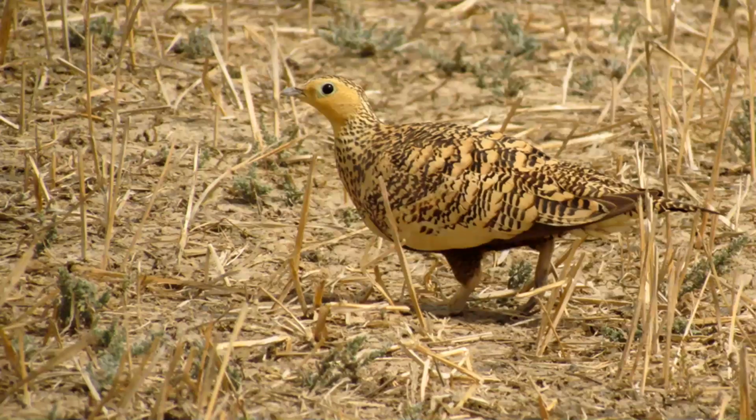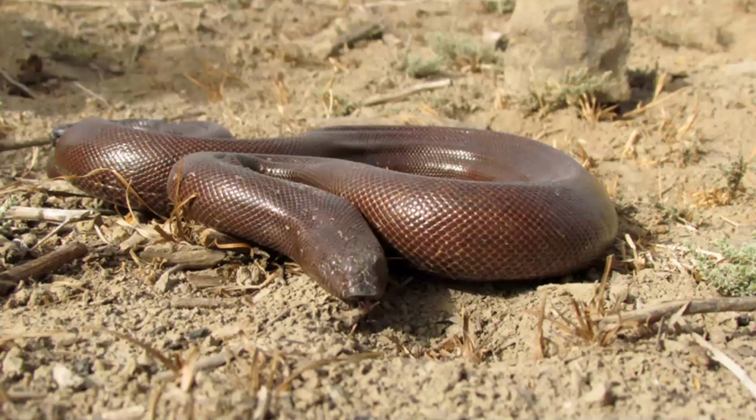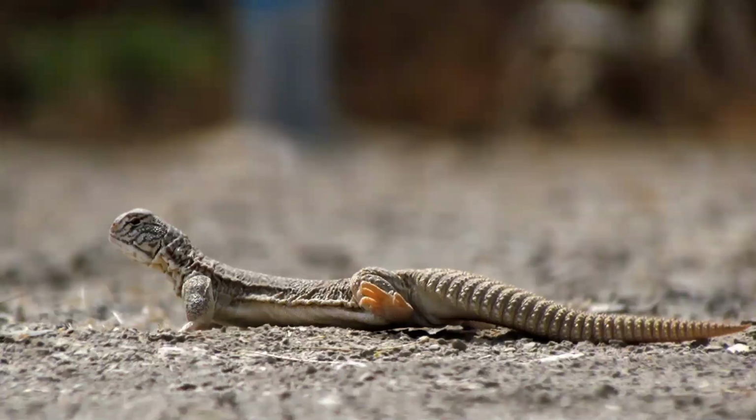Another bird that is known from dry areas, sandgrouse, with beautiful intricate patterns on the body. And this is the red sand boa, another common species found in the drylands. This lizard is called the spiny-tailed lizard, and it feeds on grasses. It used to be around the place that I was living in while I was doing my field work, and we used to look at it from the kitchen window, eating the grasses growing around our house. It used to be really entertaining.